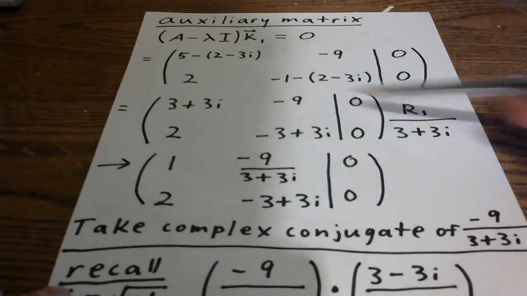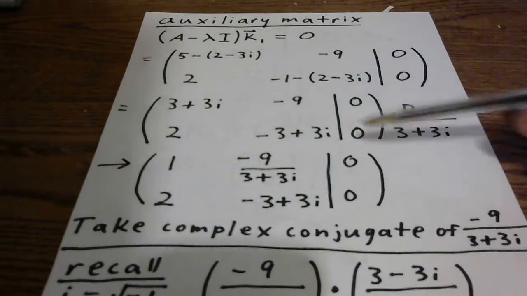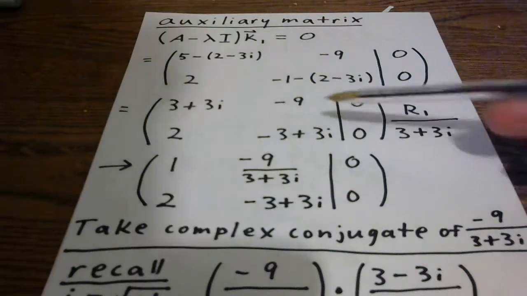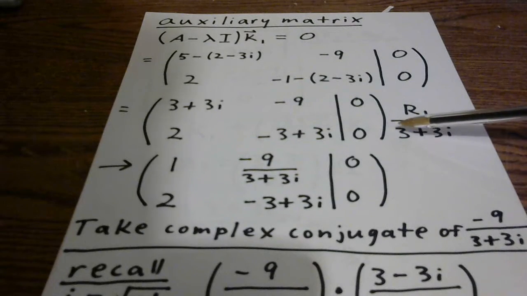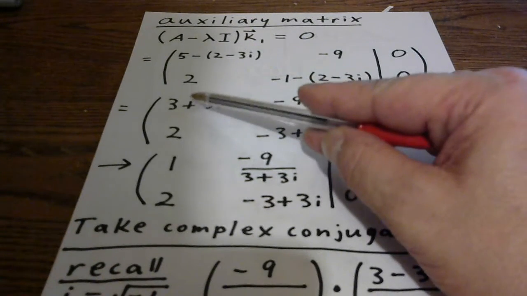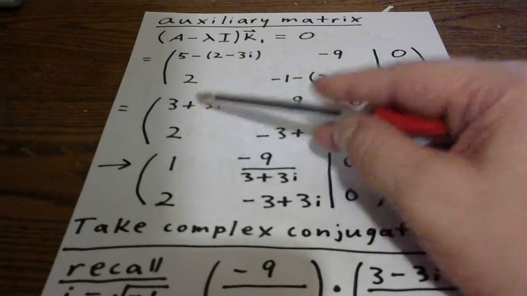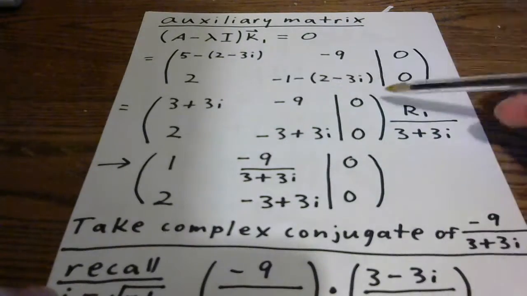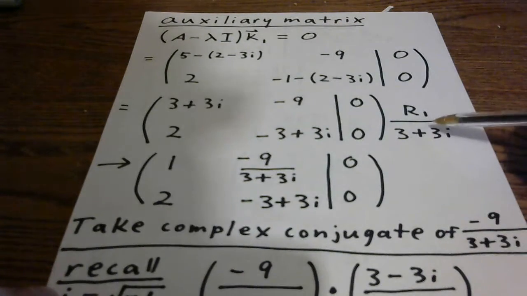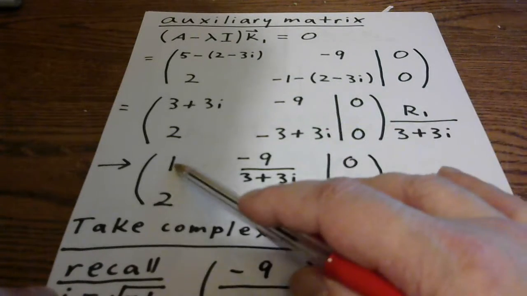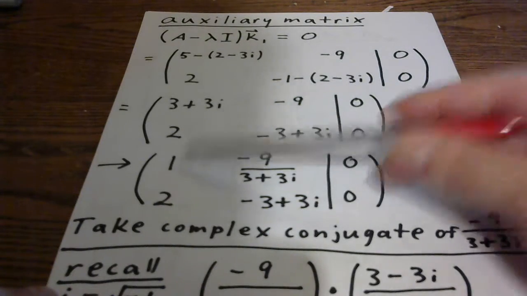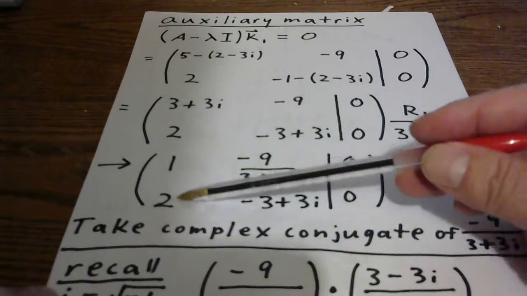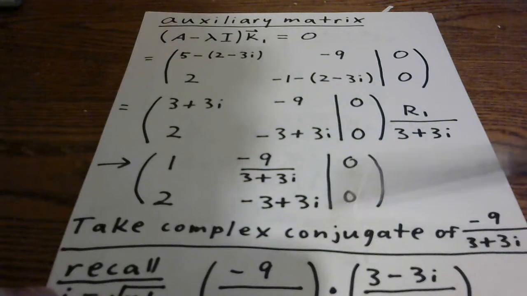Now the ultimate goal here is to get our bottom row equal to 0. But the first step in this process is generally to set this value here at the top left corner of the matrix equal to 1. So in doing so, we simply divide the first row by 3 plus 3i, which is of course the value here. That yields the following matrix. So we have our 1. We now have negative 9 over 3 plus 3i, and then 2 and negative 3 plus 3i.